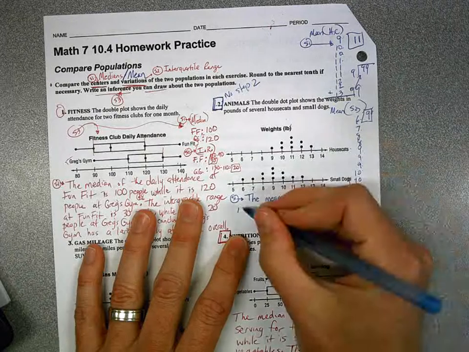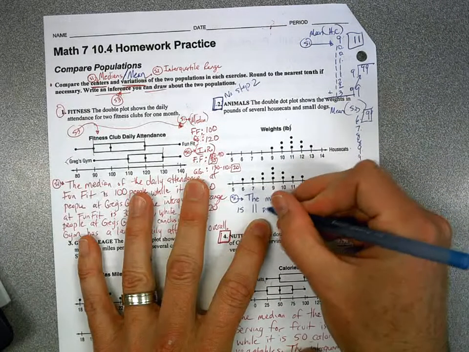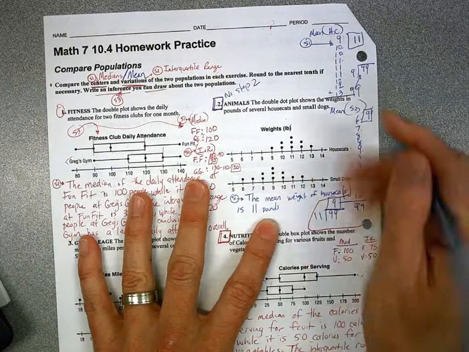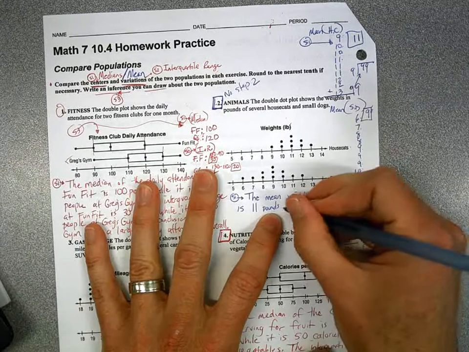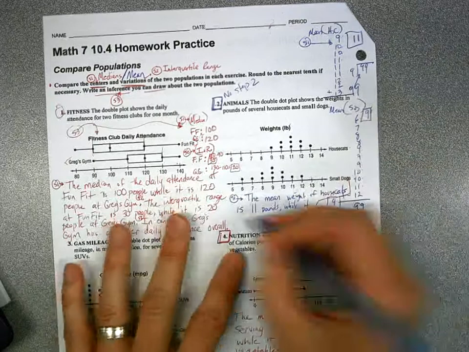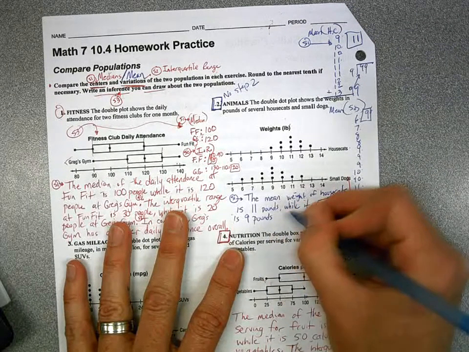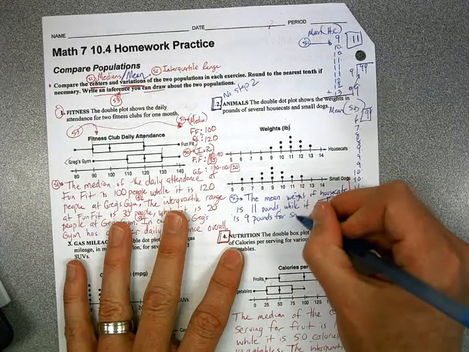Is 11 pounds. Don't forget our units. While it is 9 pounds for small dogs.